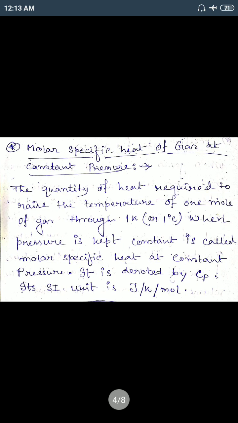Molar specific heat of gas at constant pressure. The first one is under constant volume; this is under constant pressure. If pressure is constant, then the quantity of heat required to raise the temperature by 1 Kelvin or 1 degree is called molar specific heat at constant pressure. Under constant pressure, the quantity of heat required to raise the temperature by 1 degree Celsius or 1 Kelvin is called molar specific heat of gas at constant pressure.